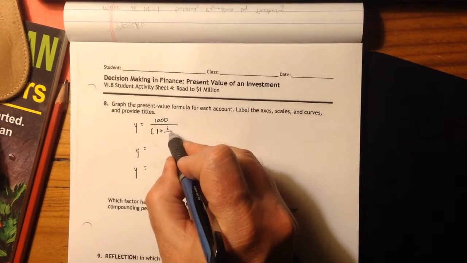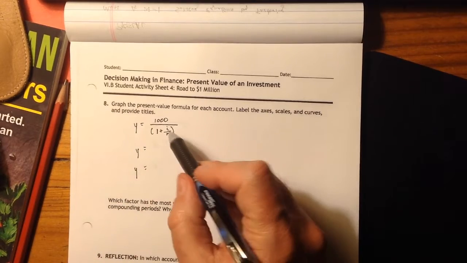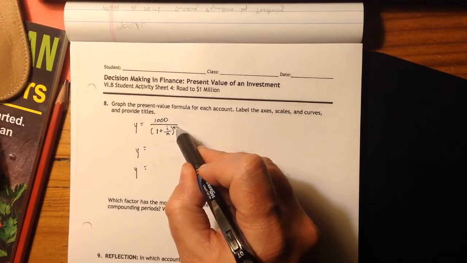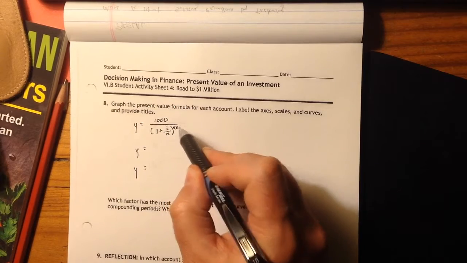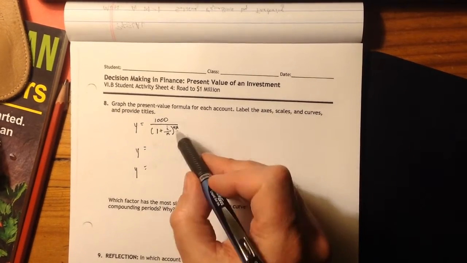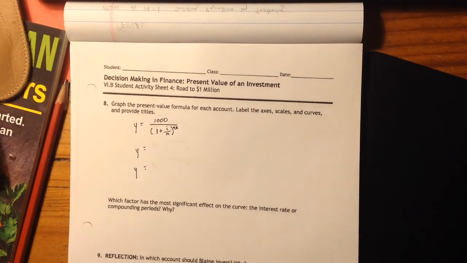It's going to be 1 plus i over n, and depending on the 3 situations, i will change and n will change. Then up here you'll have n times, and you're going to use x instead of t. i and n will be numbers depending on what the situation is. You don't need to put subscripts by the y or the x in this particular case to match them up with a table, so that should be fine.